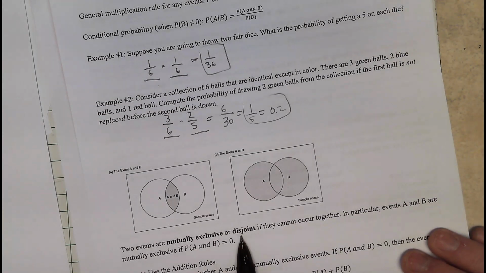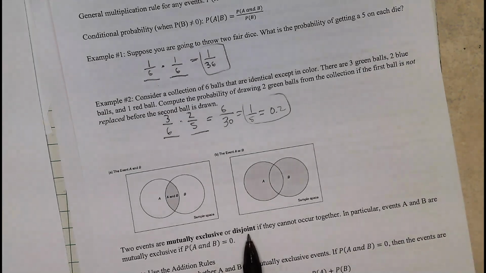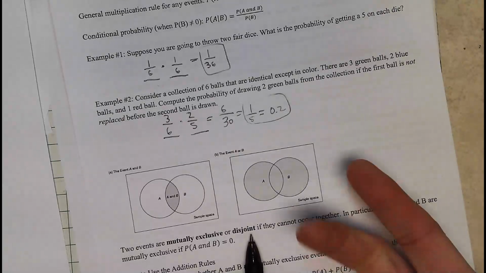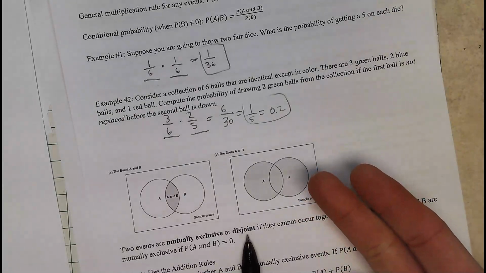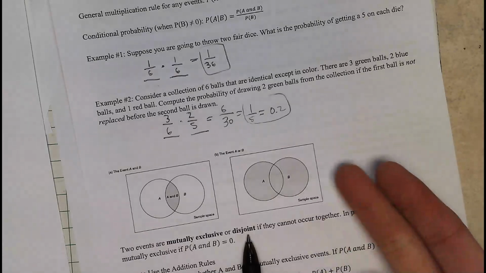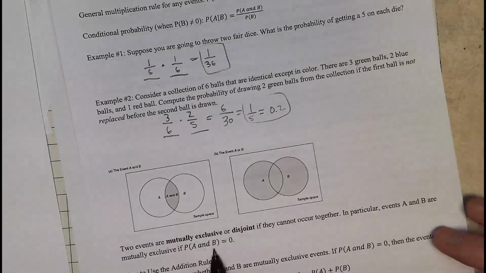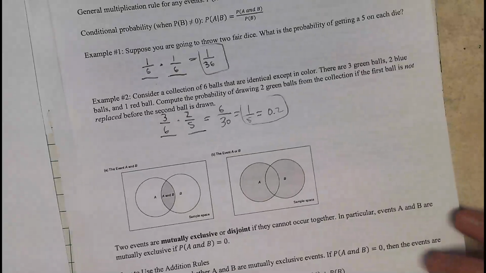Let's say I'm drawing cards from a deck. The probability of getting a heart and a spade at the same time would be disjoint events, because I can't get a card that's a heart and a spade. So that would be disjoint. So the probability of getting a heart and a spade would be 0. And so there's different rules.